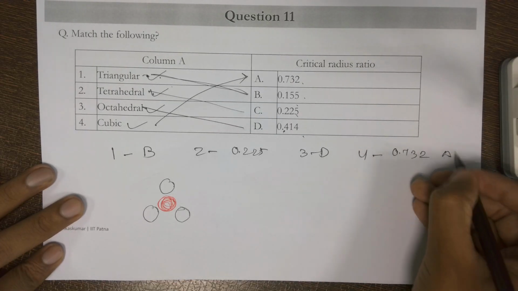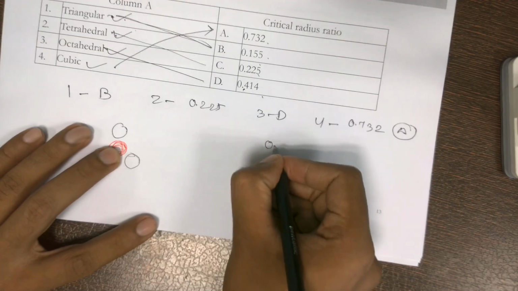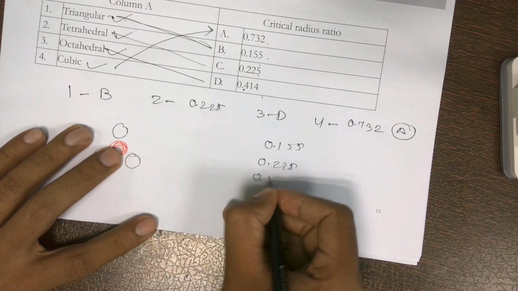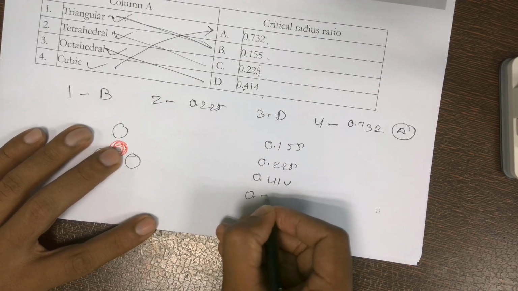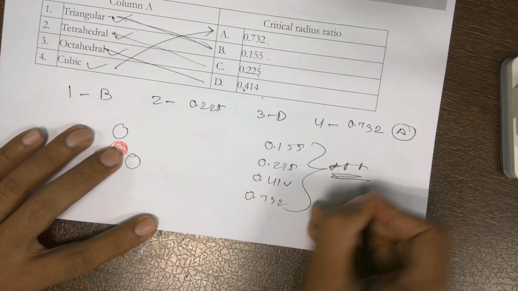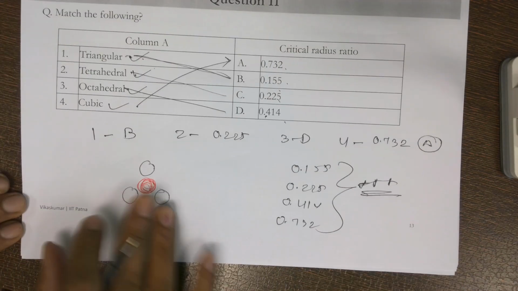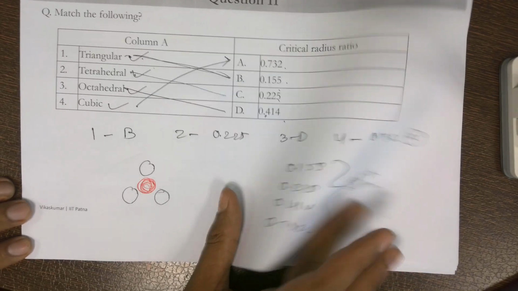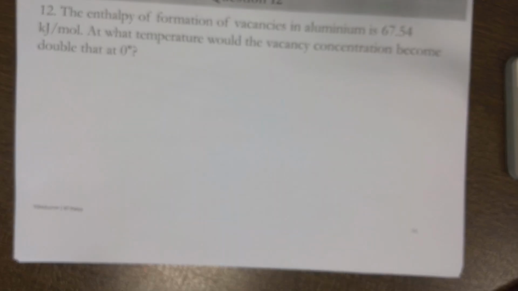Which is A. Always remember this trend: 0.155, 0.225, 0.414, 0.732. These values we should remember. Okay. With that, you have solved question number 11. Any doubt in this, guys? Let me know. If not, let's go to the next question, question number 12.